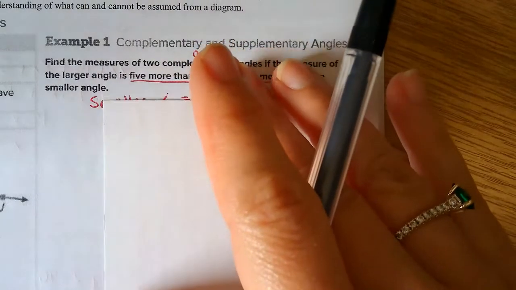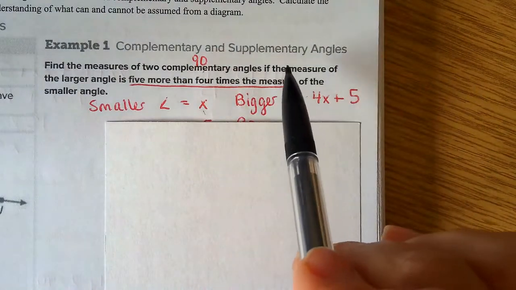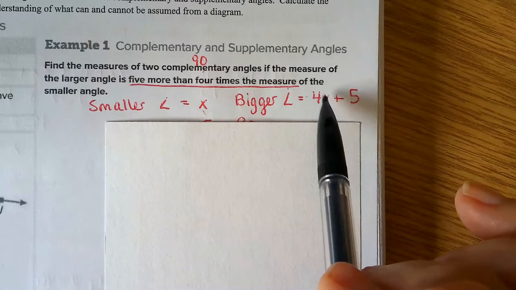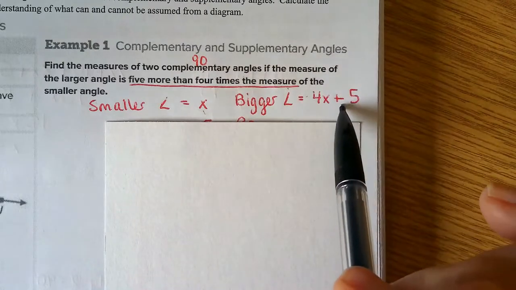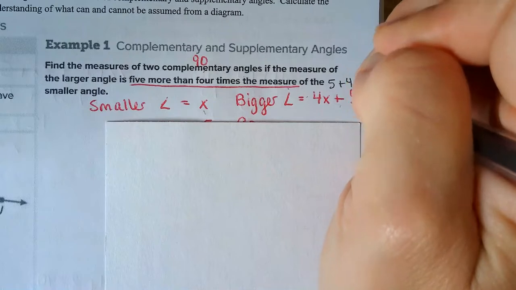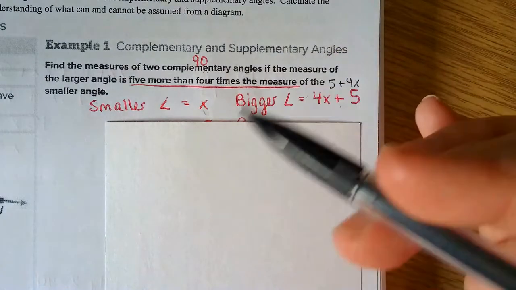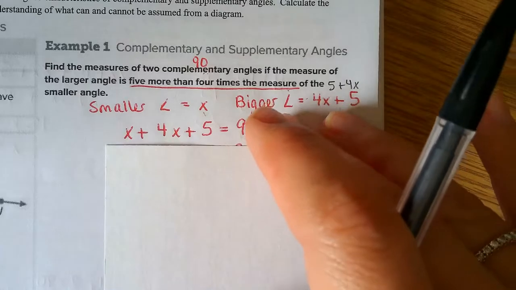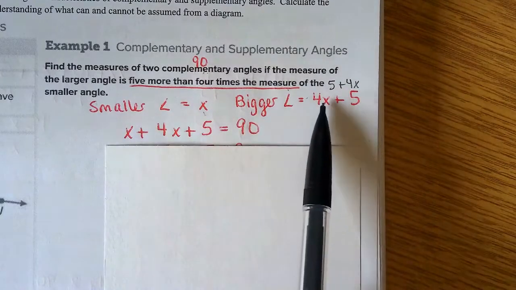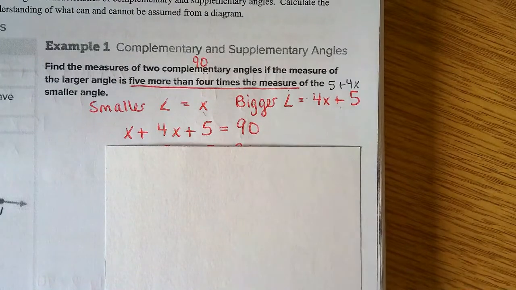So what I did is I put the smaller angle as x, and I put the bigger angle as this expression: 4 times x, and 5 more than means to add 5 to it. You can also write it as just 5 plus 4x. Now, if they're complementary, we said they have to add to 90. So I set up my equation where I add x, my first angle, plus my second angle, 4x plus 5, and set it equal to 90. And then I just solve.